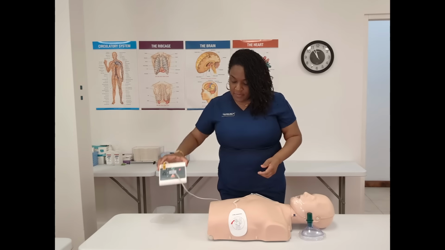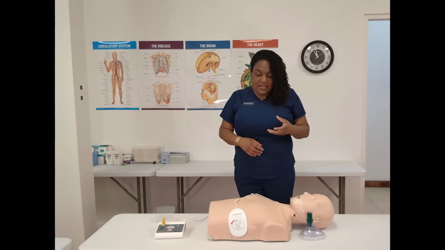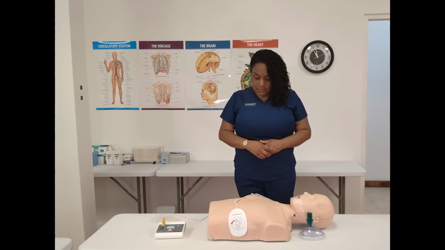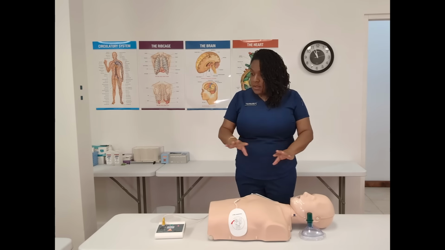Shock advised. Charging. It will flash when it's time for me to press the button. Stay clear of patient. No one touch. Everybody remain clear. Deliver shock now. Press the orange button now. The button that's flashing is what I'm going to press. Shock delivered. And we go right back into our chest compressions. Begin CPR.